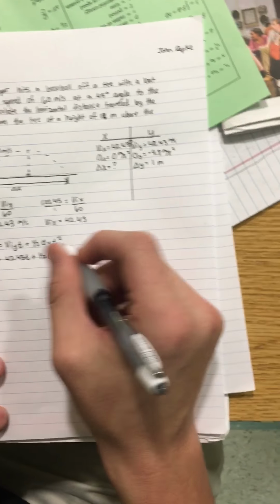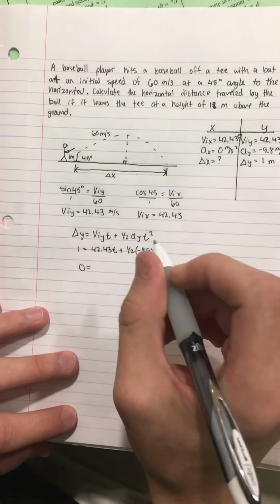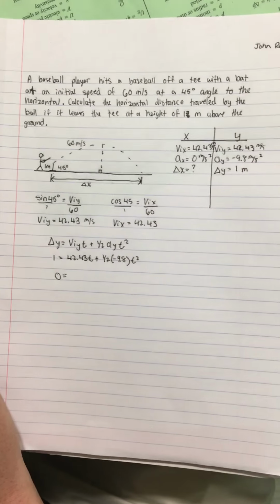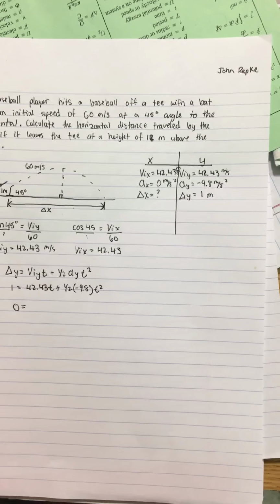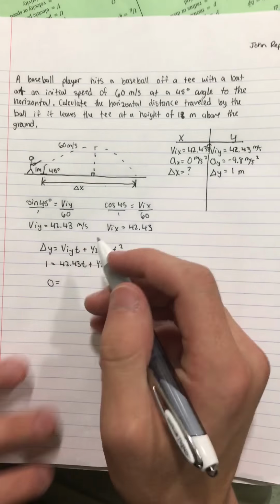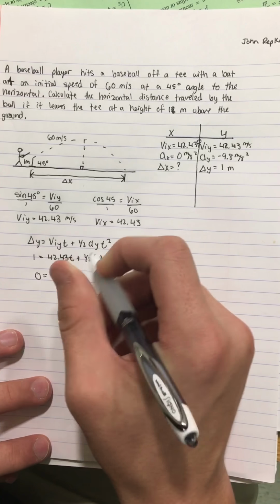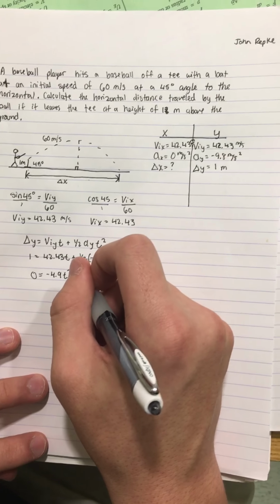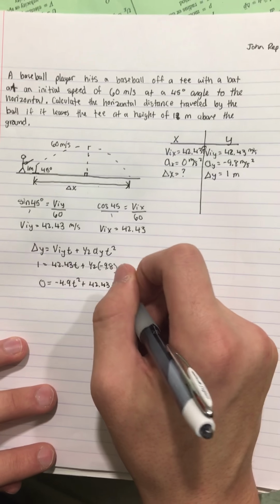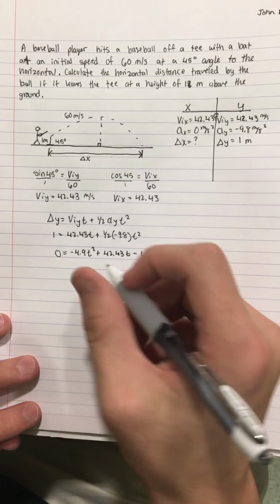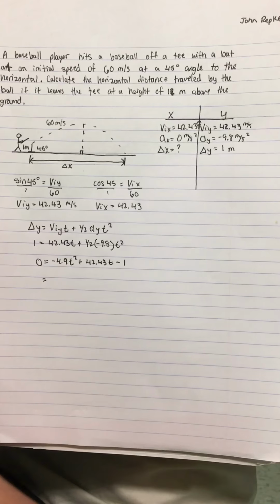So now if we shift everything over to one side, we'll have 0 equaling, and then we plug that in, which is negative 4.9 t squared plus 42.43 t minus 1. All right, so then we have it equaling, if we get out the formula.